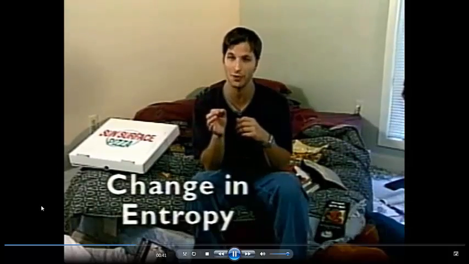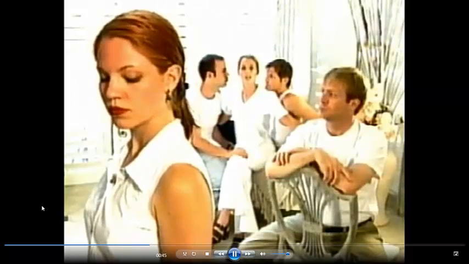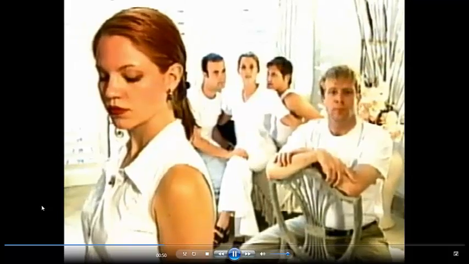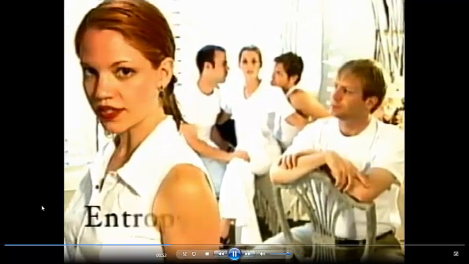Just like your room, the vase that you smashed earlier also increases its disorder. The glass was more orderly before it was broken than after. We represent the change in entropy with a delta S. Entropy. The fragrance of disorder. Entropy. It's everywhere.